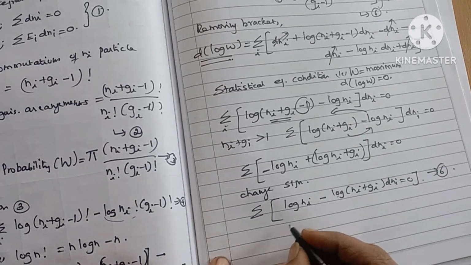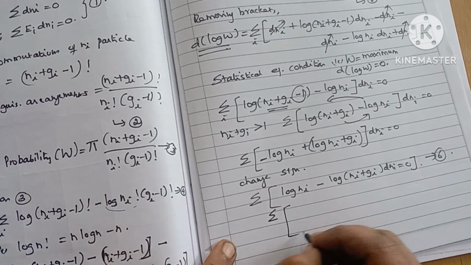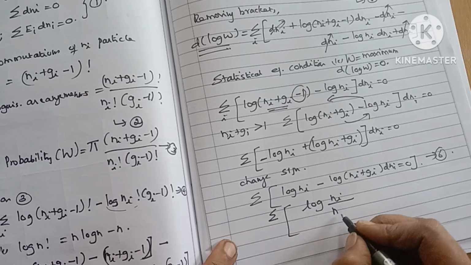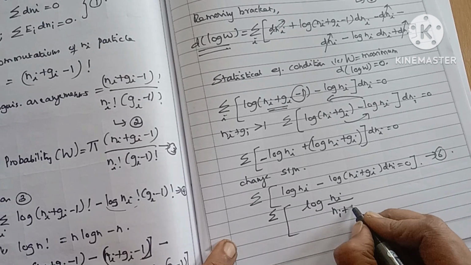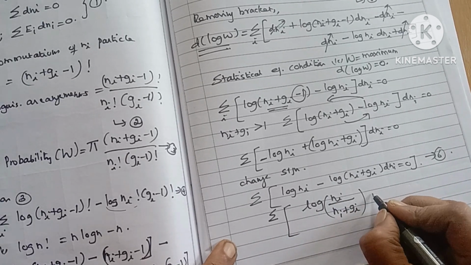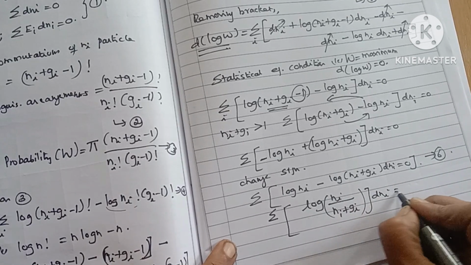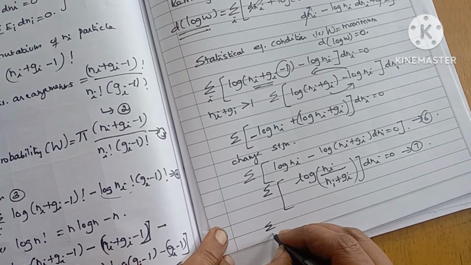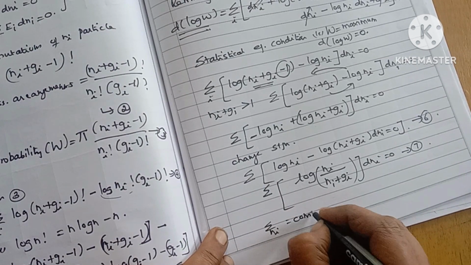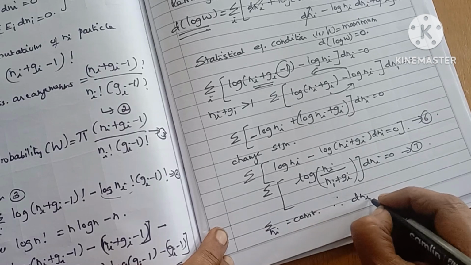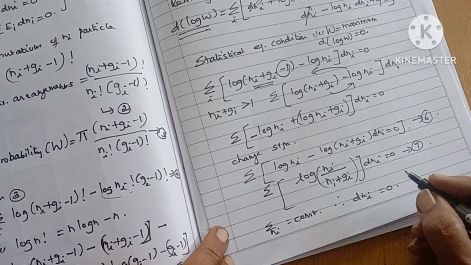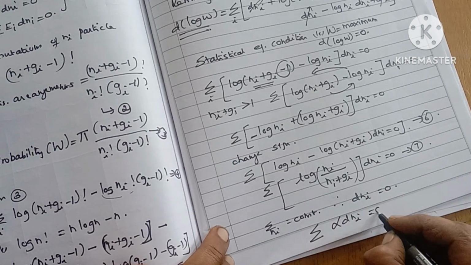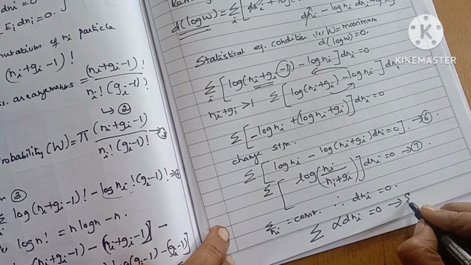So here this can be written as, since it is in log term, the minus can be written as division. So ni divided by gi into dni is equal to 0. So we know that summation ni is equal to constant. Therefore, dni term is equal to constant. Likewise, summation alpha into dni is equal to 0. This is equation number 8.